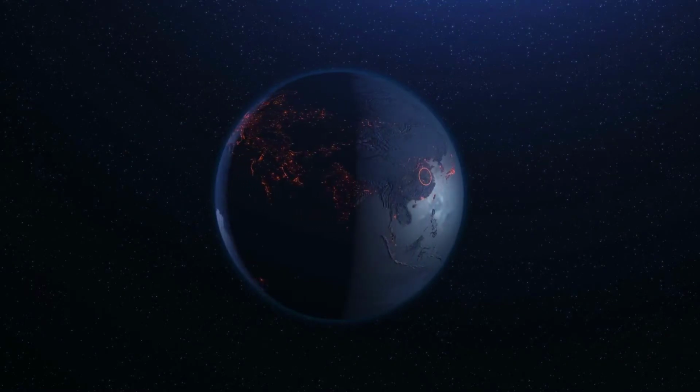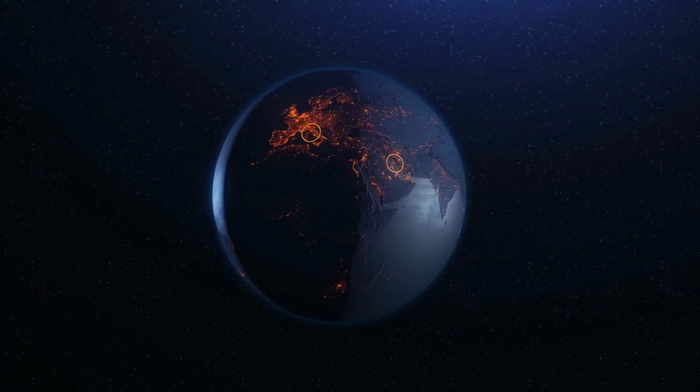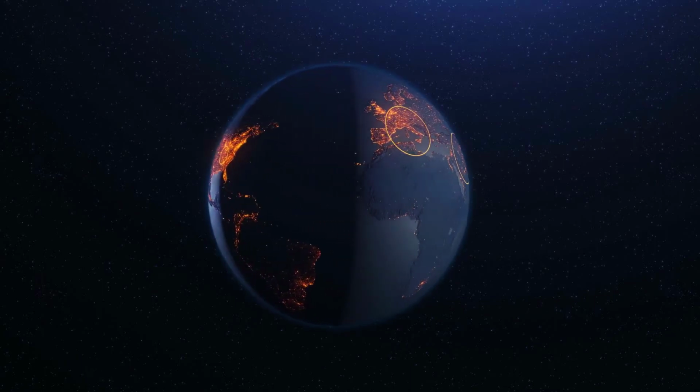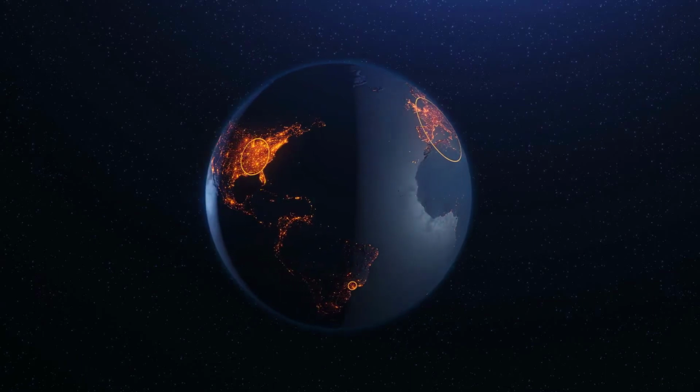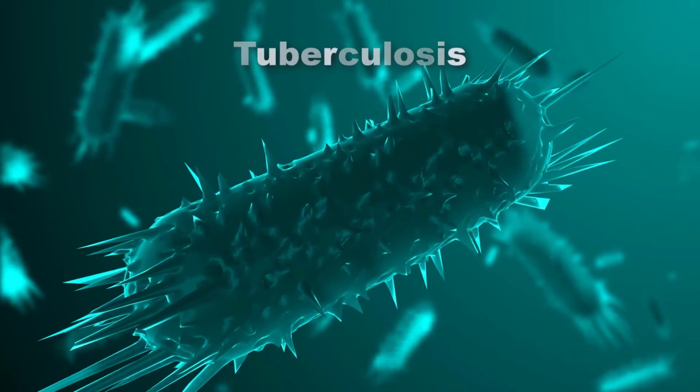Tuberculosis is one of the greatest challenges to global health. The WHO estimates that some 2 billion individuals, which is 1/3 of the world's population, are infected with TB bacillus, and 2 million die of TB every year. Tuberculosis is caused by Mycobacterium tuberculosis.